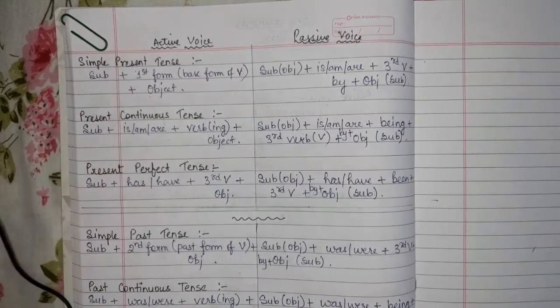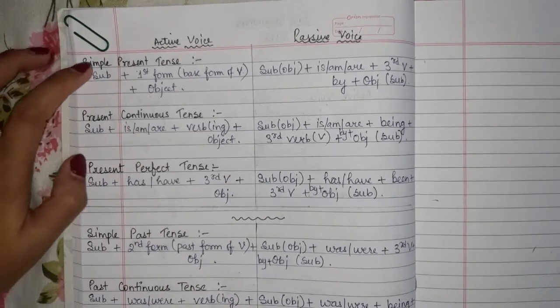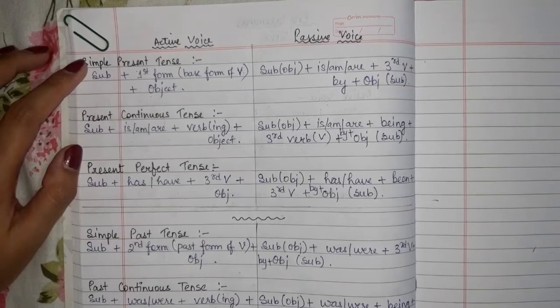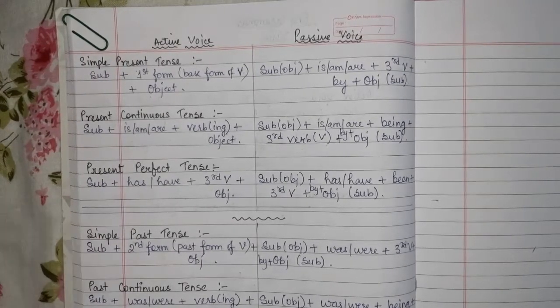Active voice means the normal way of writing a sentence, and in the normal way of writing a sentence, we always follow the formula of tense. So first of all, we will go through tense by tense: first present tense, then past tense, then future tense.